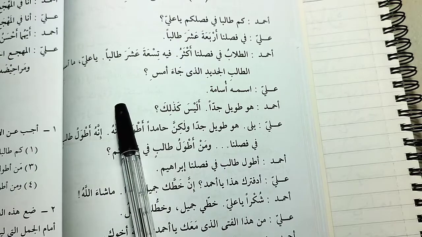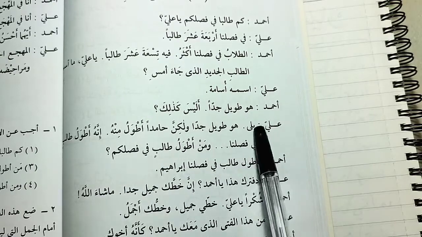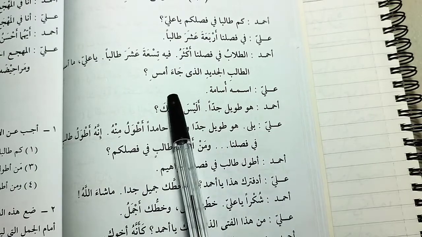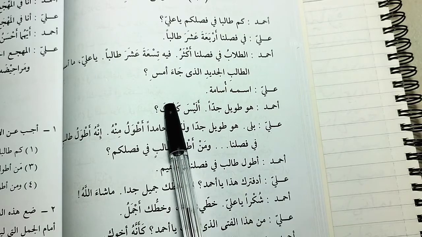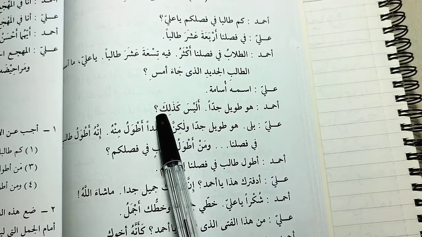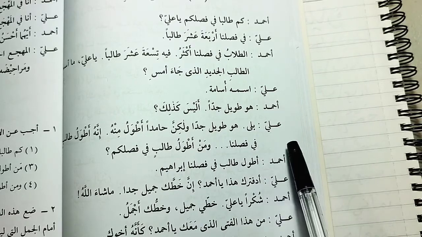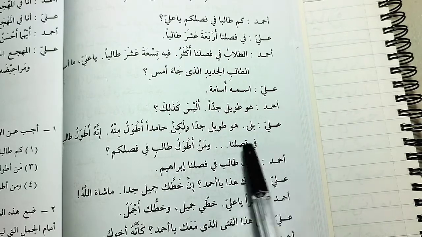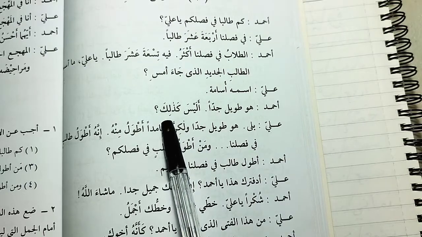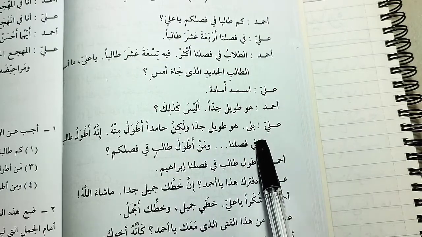It's the opposite. And we also learn a new harf jawab, which is bala. So in this type of question, ama indak sayyara, if you want to affirm and say, of course I have a car, you'd say bala. Ama indak sayyara, don't you have a car? You'd say bala. Alaysa kadhalik, isn't that the case? You want to say, of course, bala.